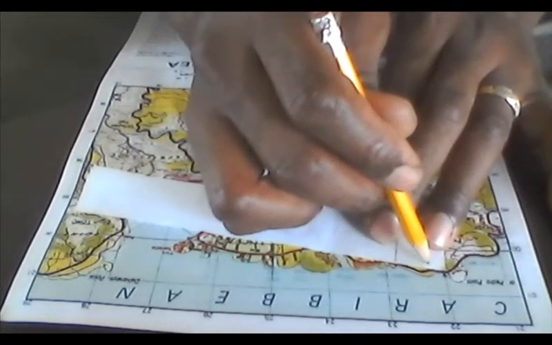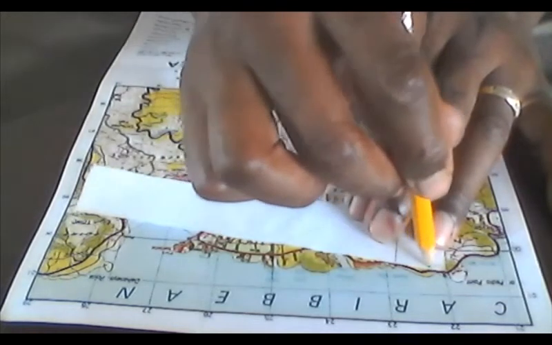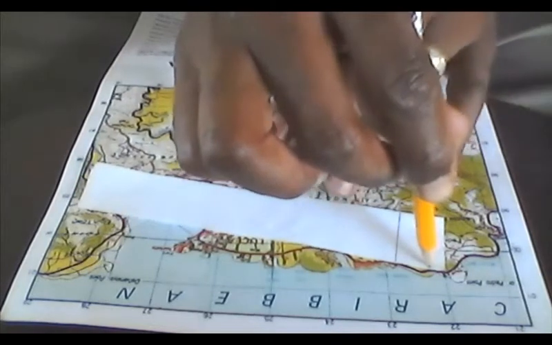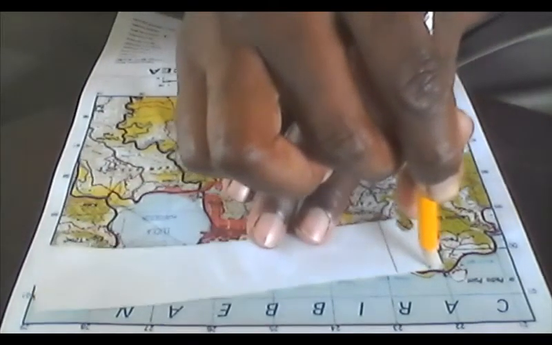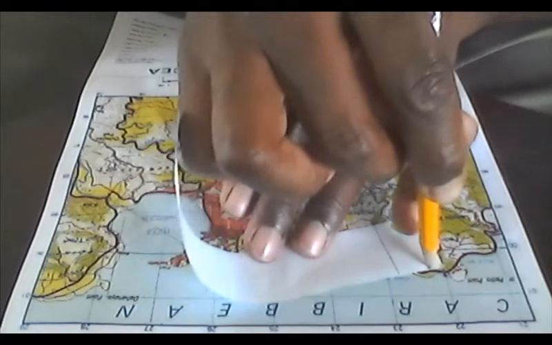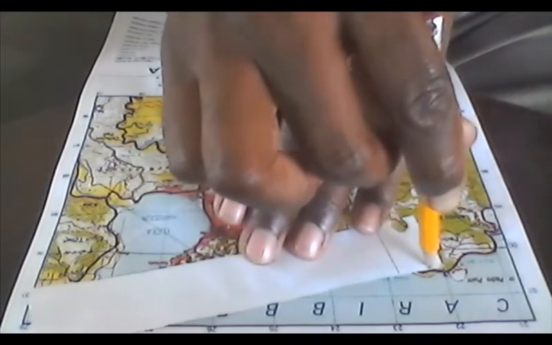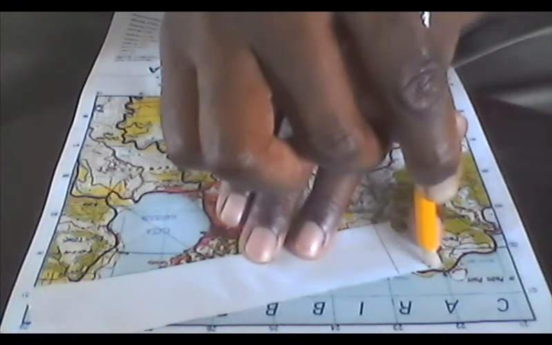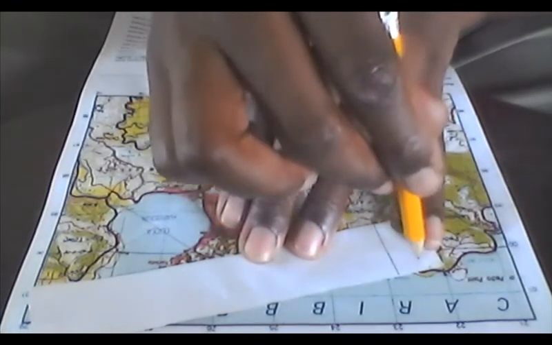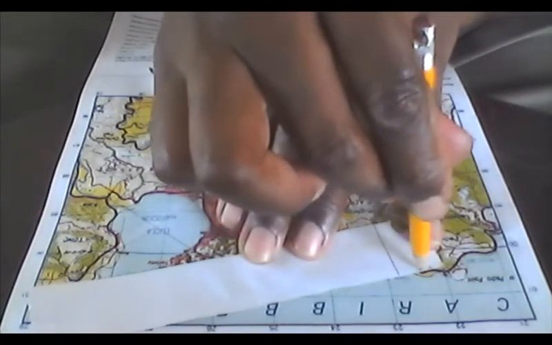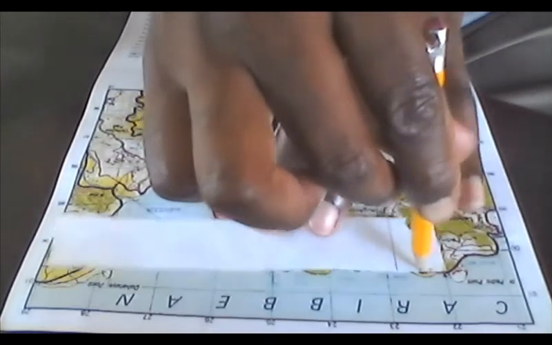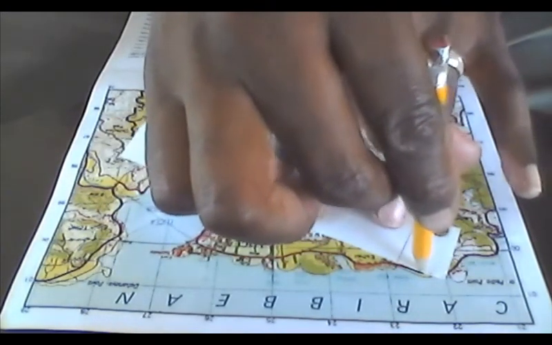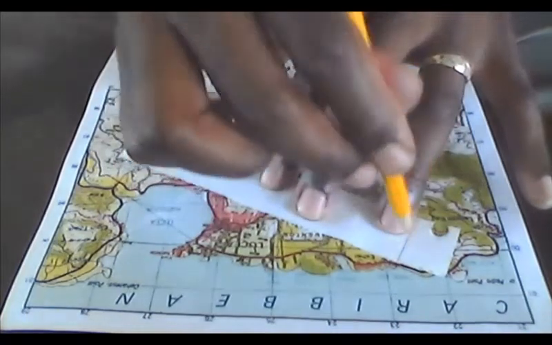Where the road begins to turn, put your pencil right there and hold it firmly so that the breeze doesn't blow it away. Then use the other hand and straighten your paper along the road. Where the road begins to turn again, put your pencil there, and again use your other hand to line up your paper along the road.